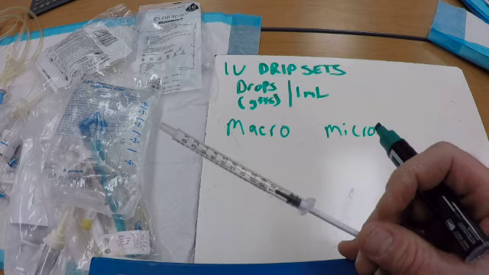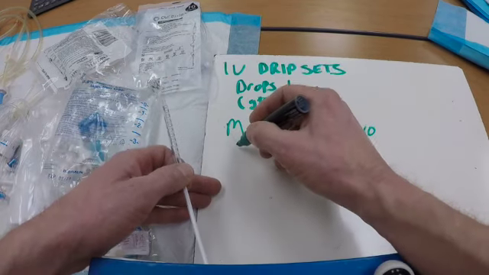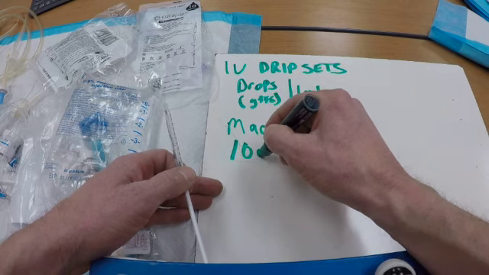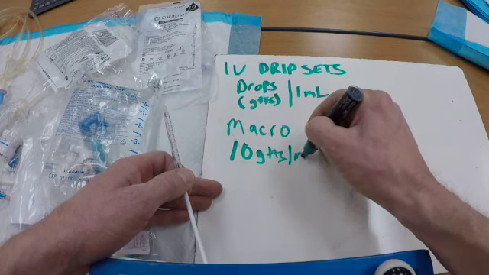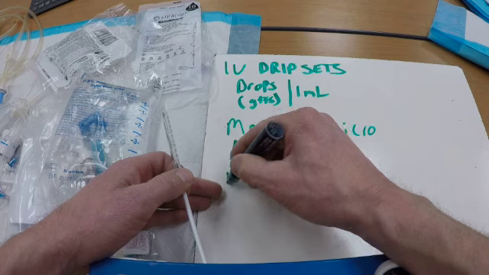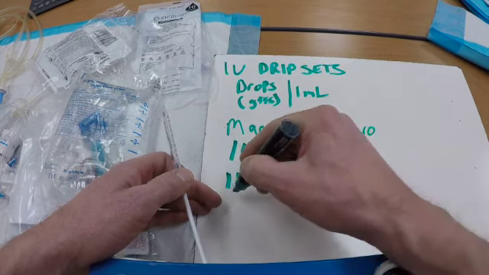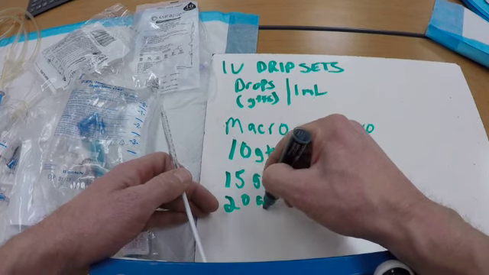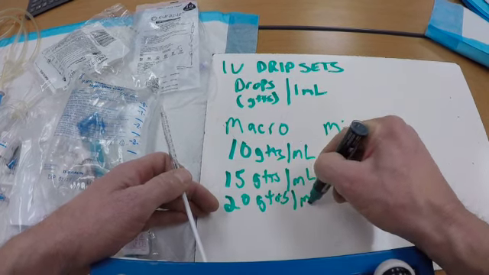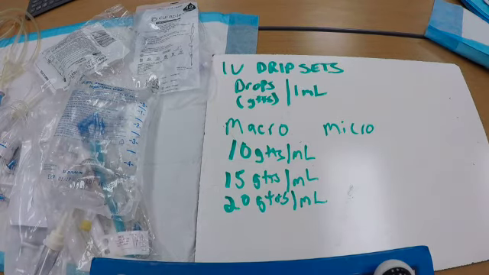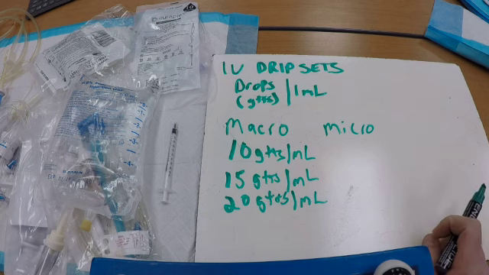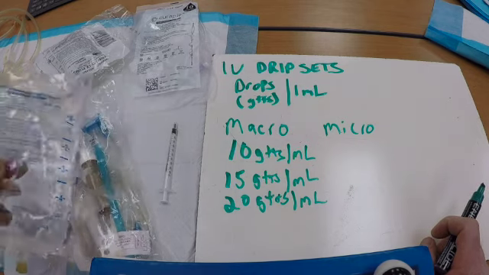Macro drips come in three sizes: 10 drops per milliliter, 15 drops per milliliter, and 20 drops. And this all depends on the manufacturer. It might depend on a pump. Frankly, I don't know. I wish there was one. I'm not sure why there is. If you do know, please leave a comment or email me. But so the macro drip sets come in three sizes.